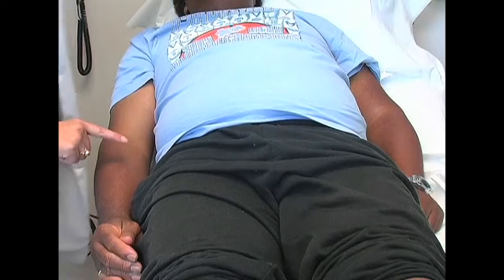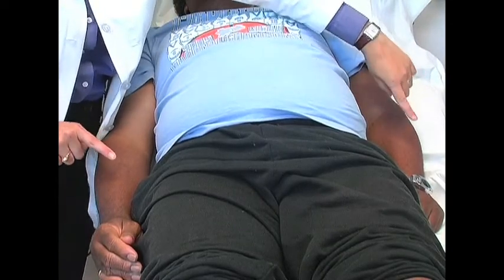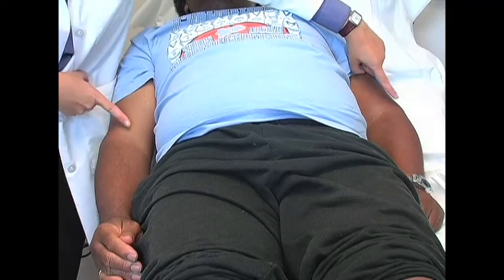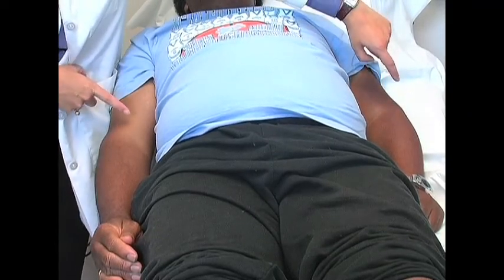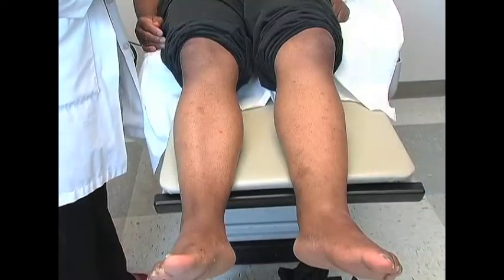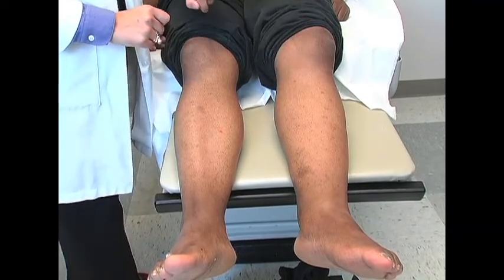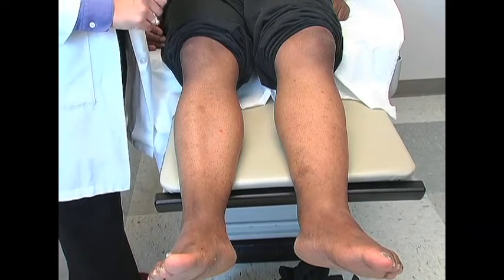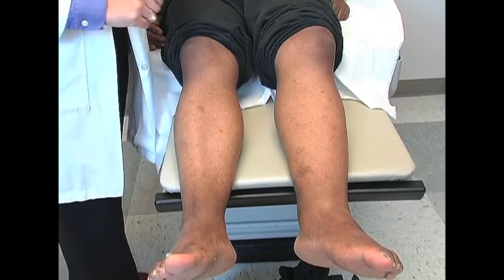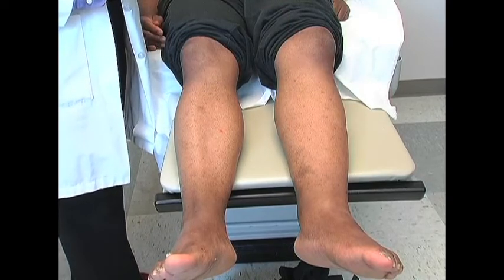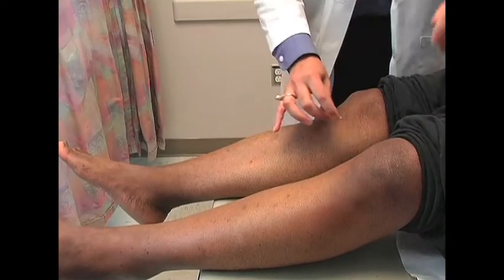Close your eyes and tell me which side I'm touching. Right side. How about now? Left side. How about now? Right side. How about now? Seems like both sides. How about now? Right side. Thank you. Now close your eyes and tell me which side I'm touching. Right side. Left side. Right side. Right side. Right knee. Thank you.